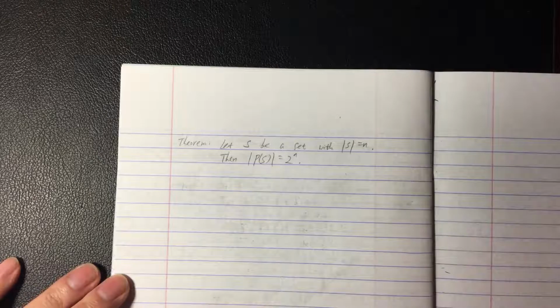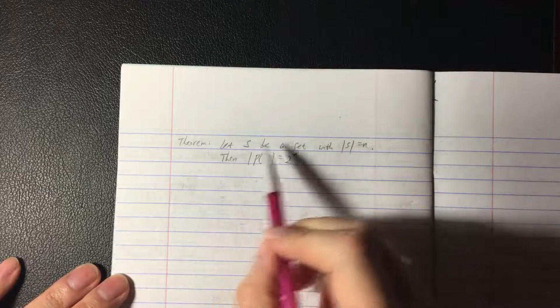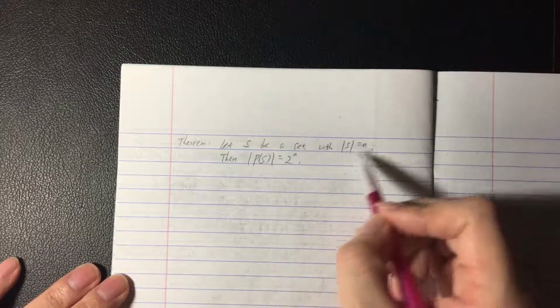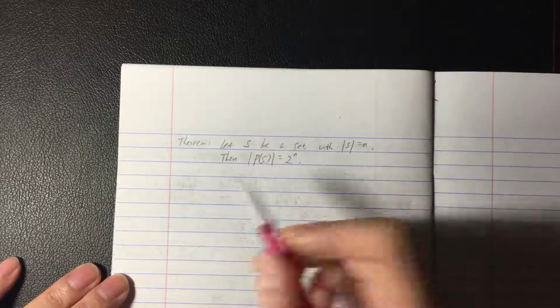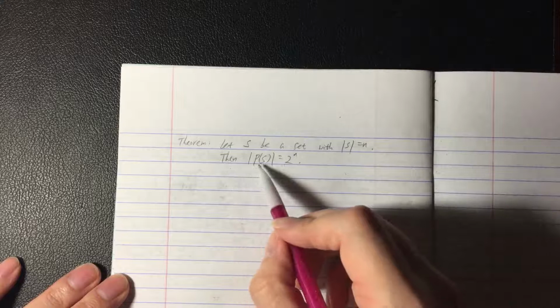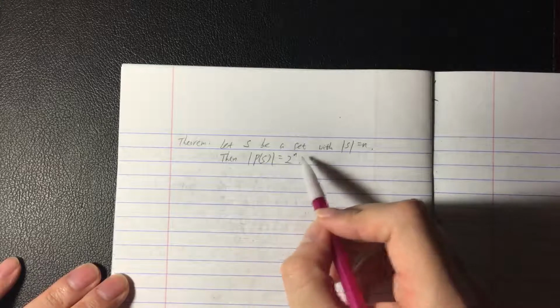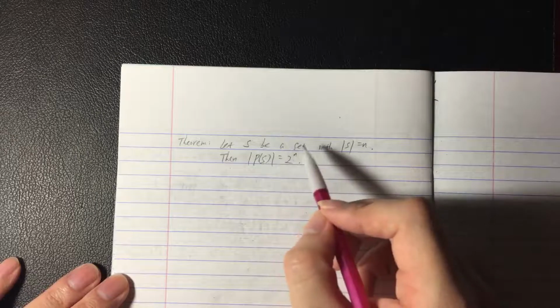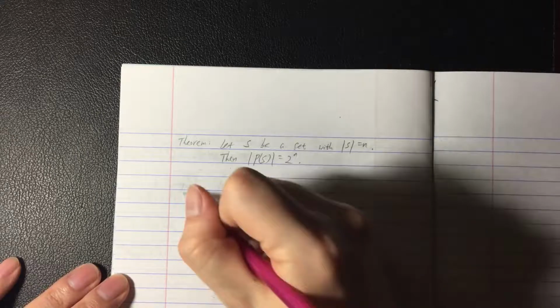Next, let's look at another theorem. Let S be a set with cardinality of S equal to n. That means in set S there are n elements. Then the cardinality of the power set of S is 2^n. That means in the power set of S there are 2^n elements. Let's prove it.